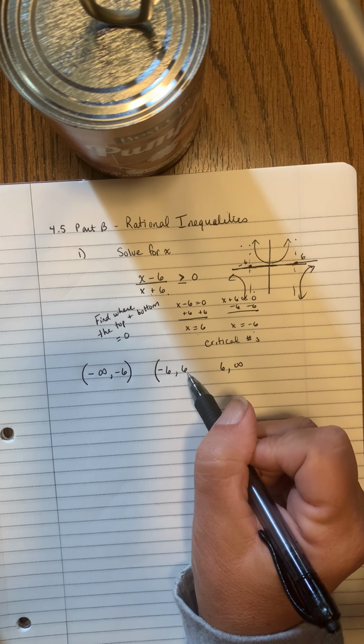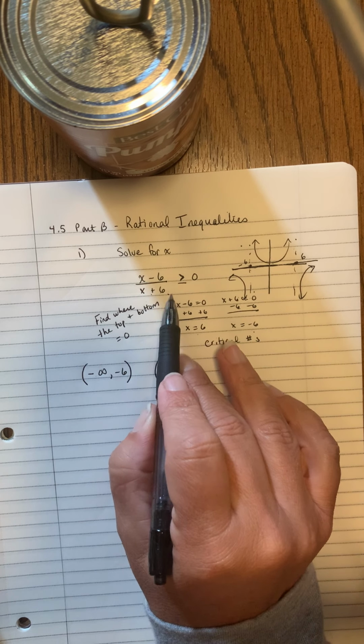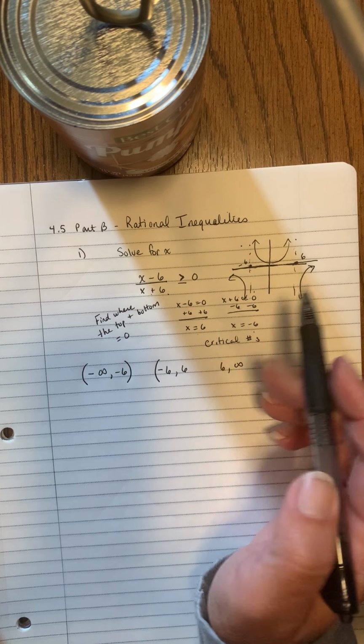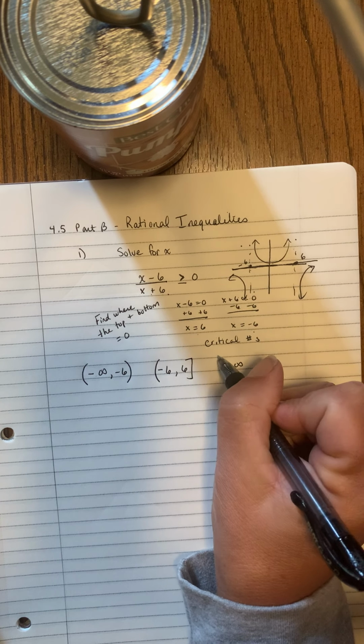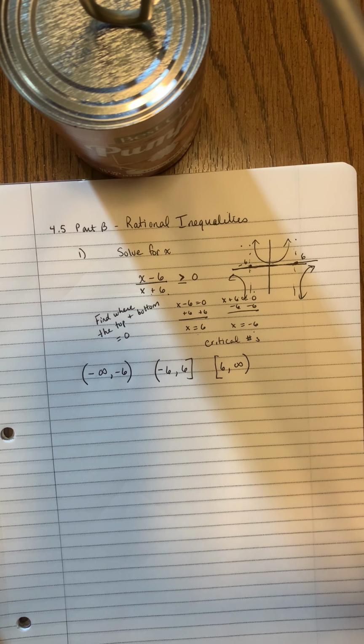But can it be positive 6? 6 minus 6 is 0. 6 plus 6 is 12. 0 divided by 12 is greater than or equal to 0. So it gets a bracket. And of course, infinities always get parentheses.